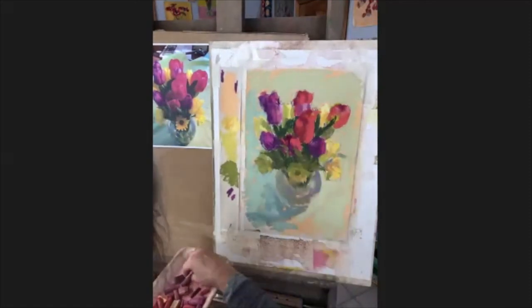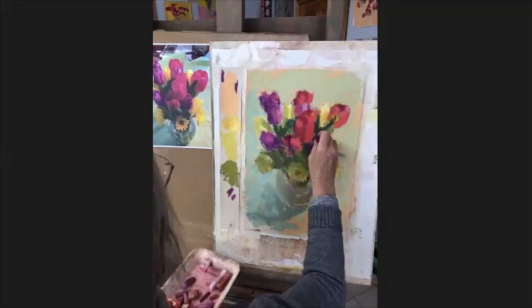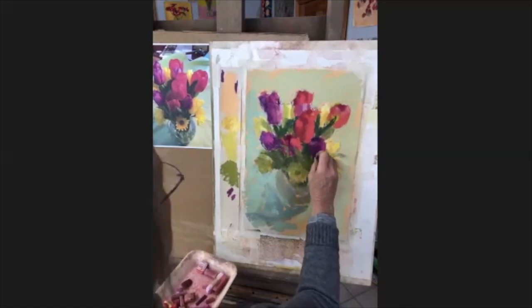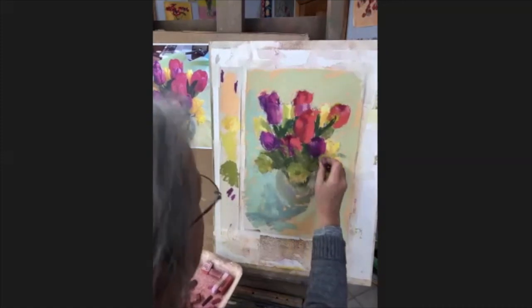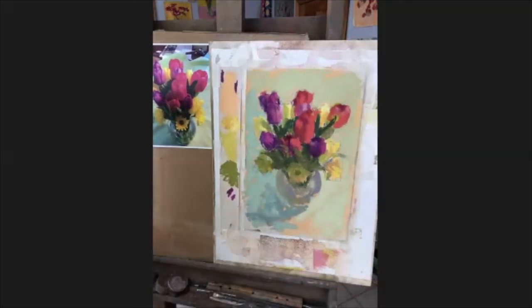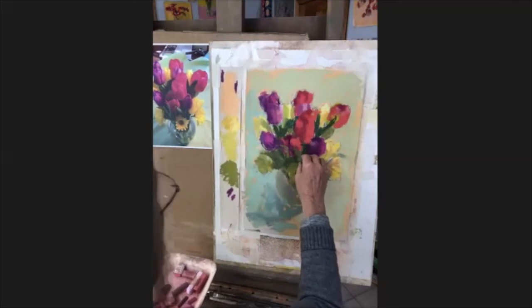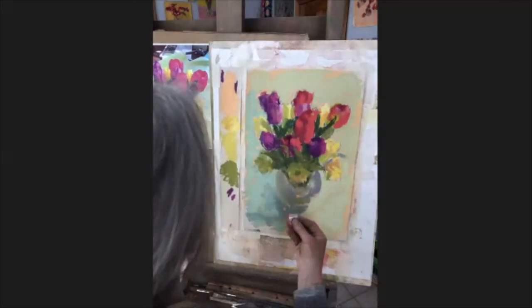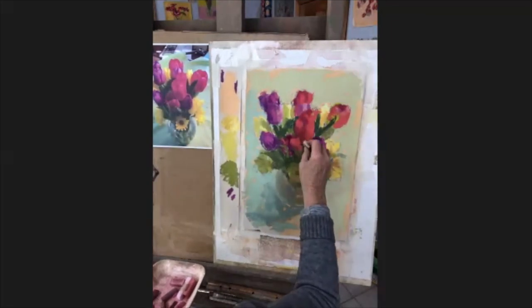So not that purple, we need a darker one, a bluer purple. Ooh, I do see.